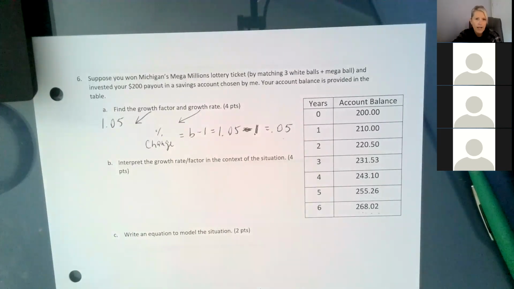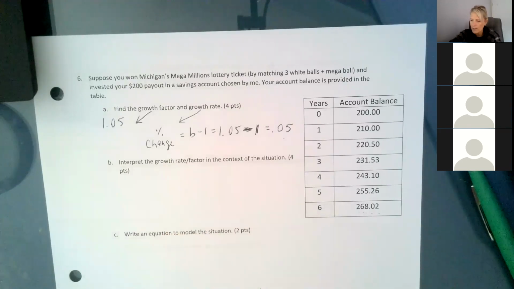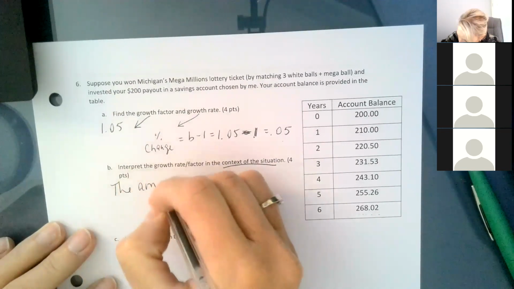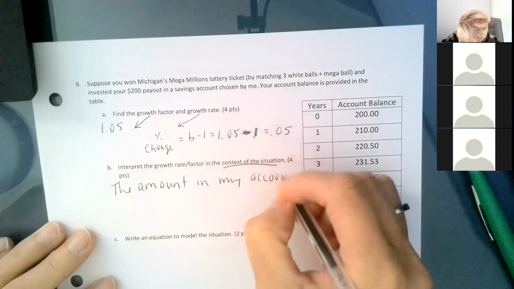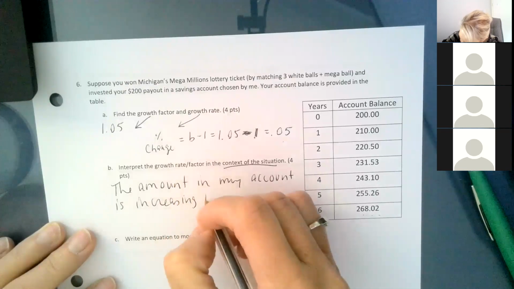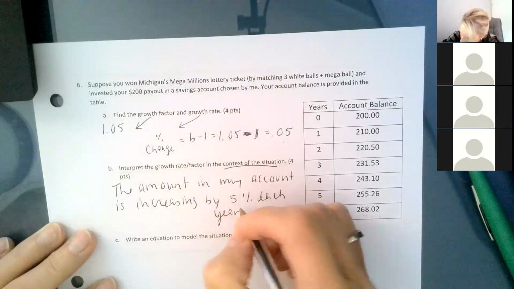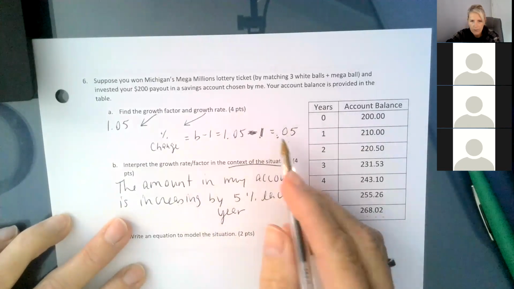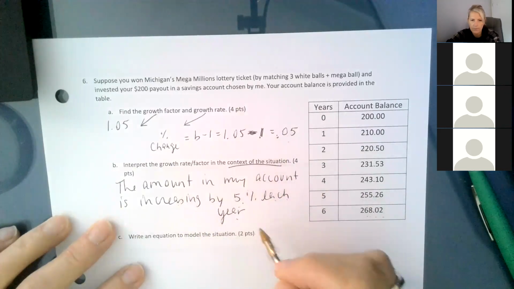Okay. So when I ask you to interpret the growth factor, I always want you to turn it into a growth rate, the percent change, and give it to me in context. So this says the amount in my account is increasing by 5% each year. Increasing because it's positive when I subtracted 1, and I turn that into a percent. So move my decimal to the right: the amount in my account is increasing by 5% each year.